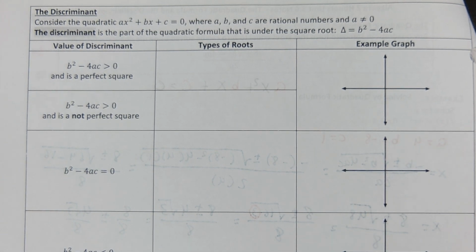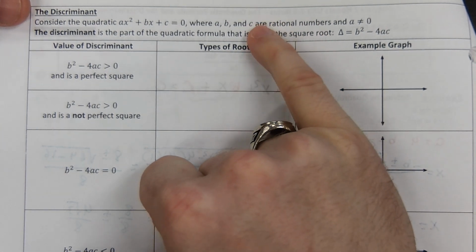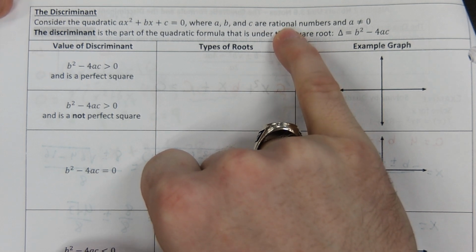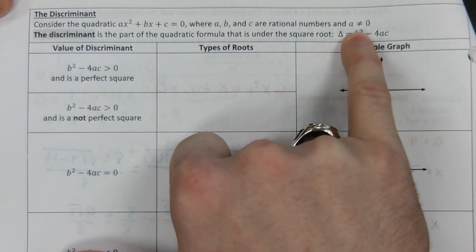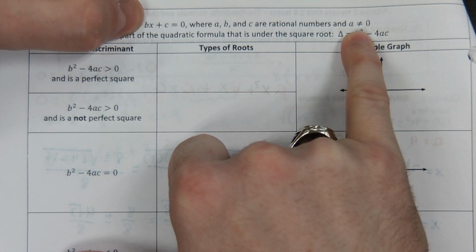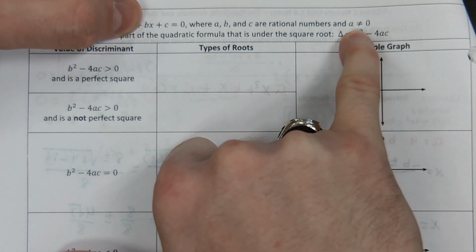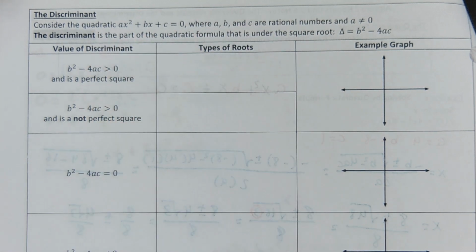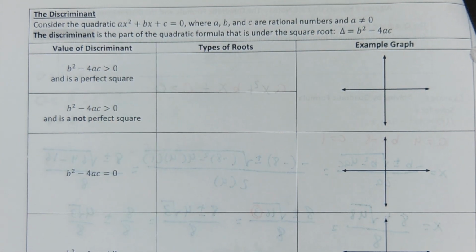If you have a quadratic equation written in standard form, ax squared plus bx plus c equals 0, where very specifically a, b, and c are rational numbers, that means they can't have radicals. And you also can't say a is 0, because if a is 0, it's not a quadratic, it's a straight line. Anyway, with pretty a, b, and c, the discriminant is the thing underneath the square root bar, b squared minus 4ac.